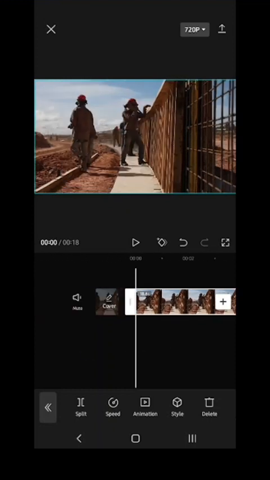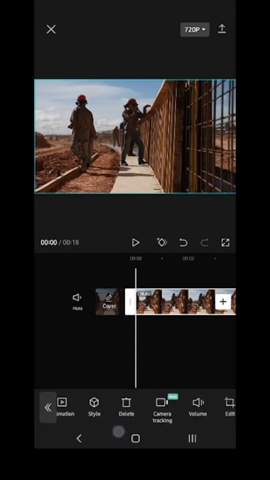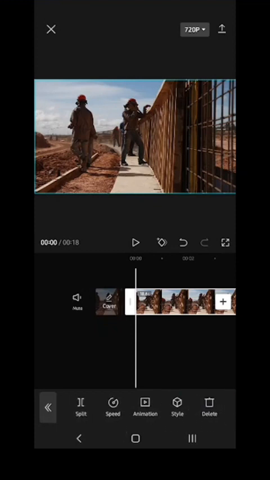Now you saw the way I added the overlay initially. This white line here is what we call the playhead. Wherever this line is positioned is where the next thing you're adding will place itself. So in this case, if I wanted to add a picture or a video, it will place it exactly where this white playhead is.